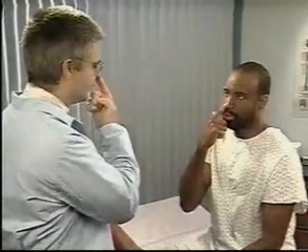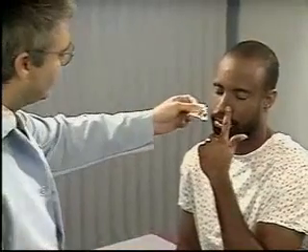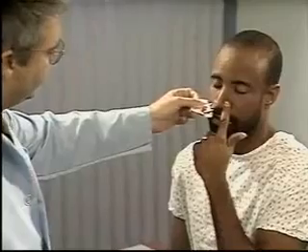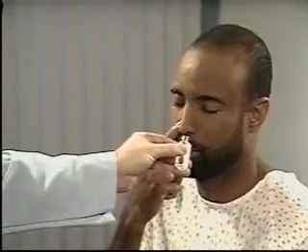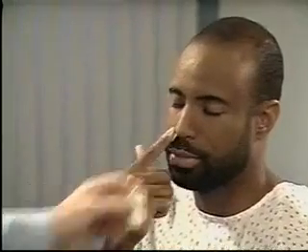To assess its function, first be sure both nasal passages are patent. Any problems? No. Then, with one of the patient's nostrils occluded and his eyes closed, pass a mildly aromatic and familiar substance, such as vanilla, cloves, soap, or coffee, under the open nostril. If the patient detects the smell, ask him to identify it. Breathe in. Repeat this test on the other side.